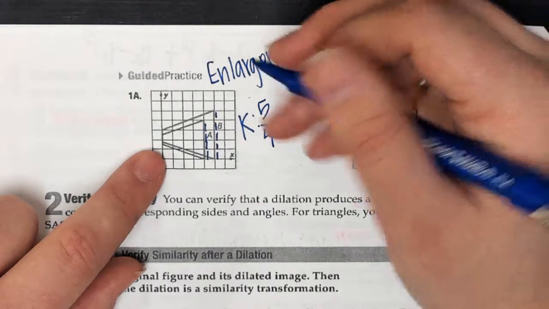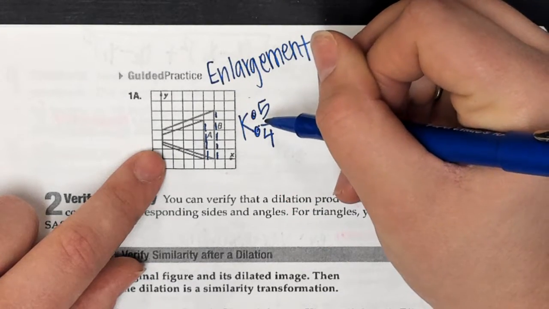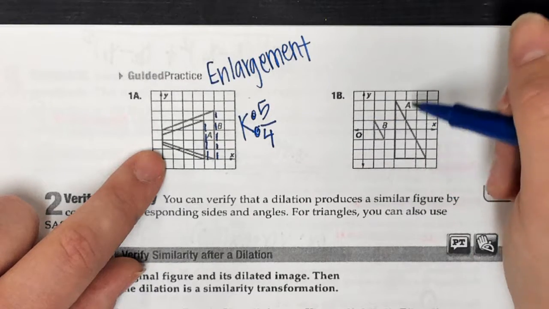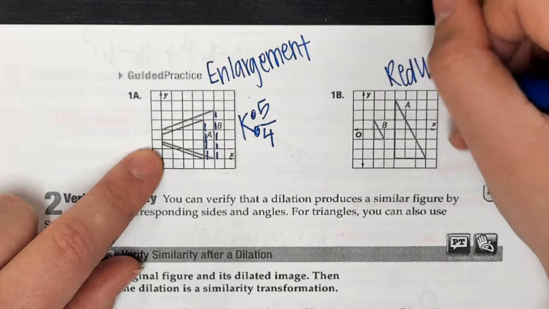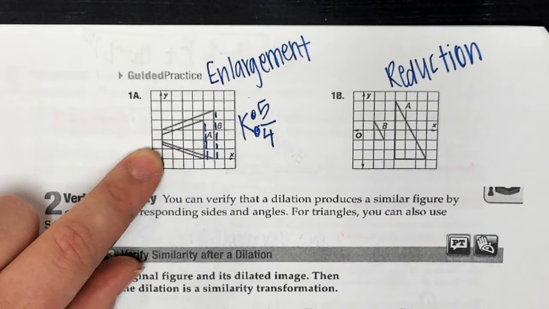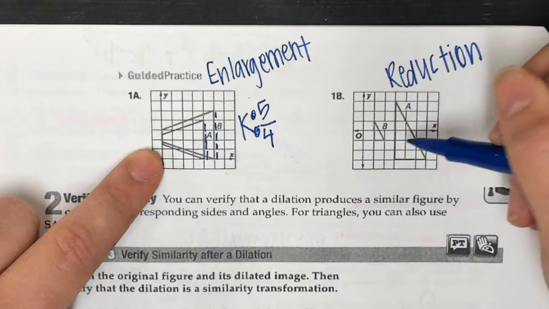So bigger, because it's an enlargement, so big over small. Okay, reduction. What about over here? From A to B, this was a reduction. But here, since it's a reduction, the smaller over the bigger.